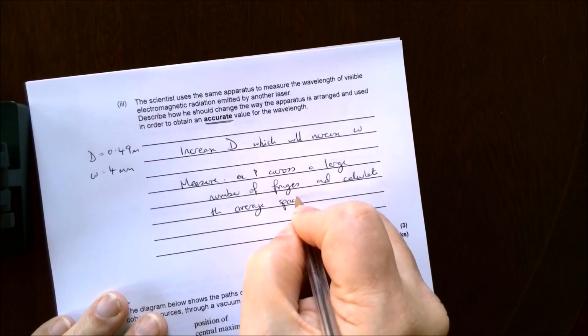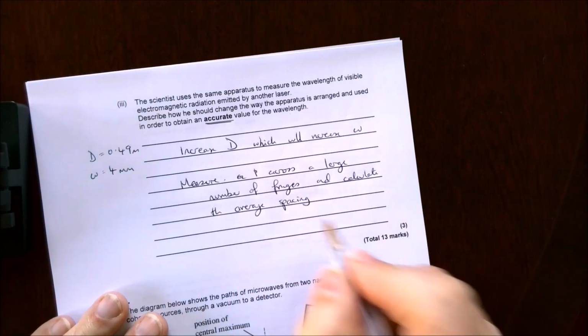I say the average spacing, although obviously of course all the spacings are the same.